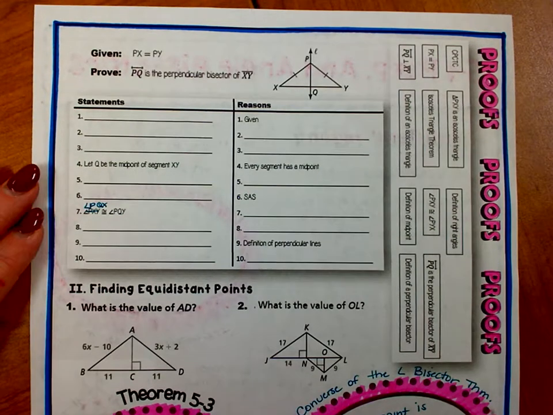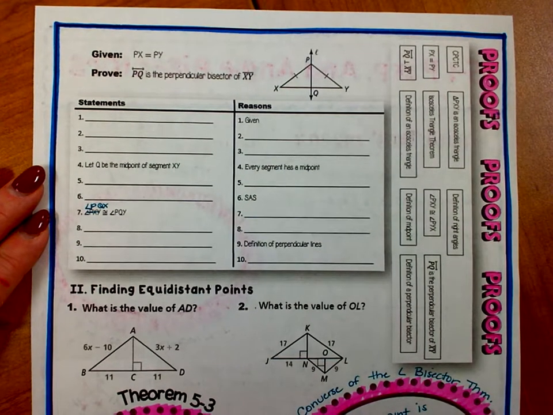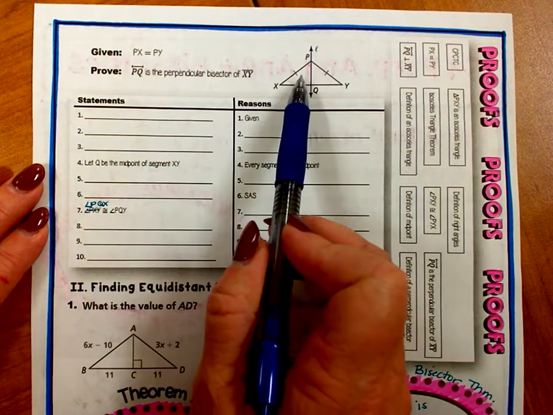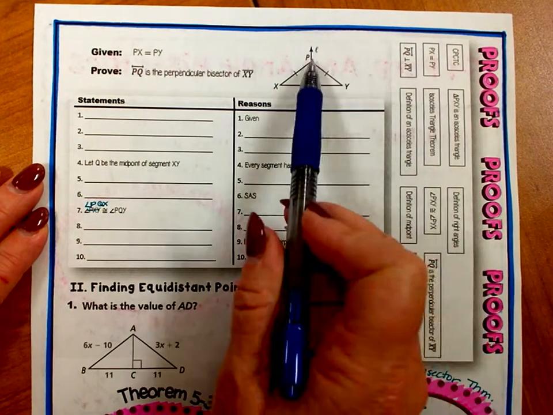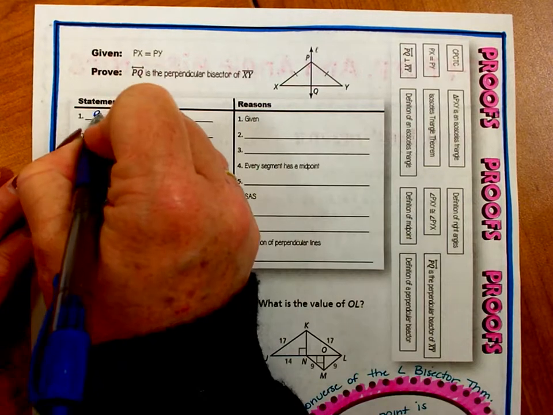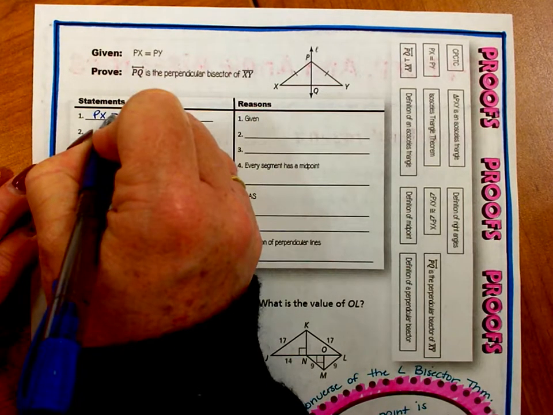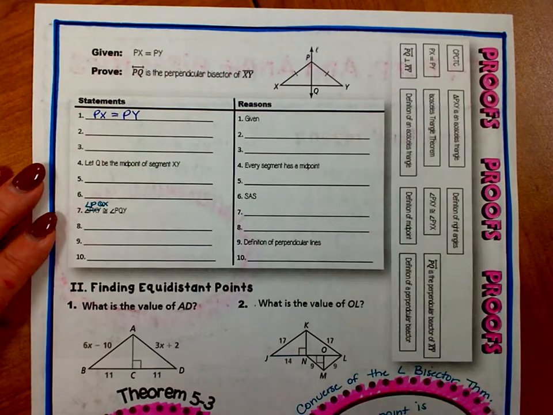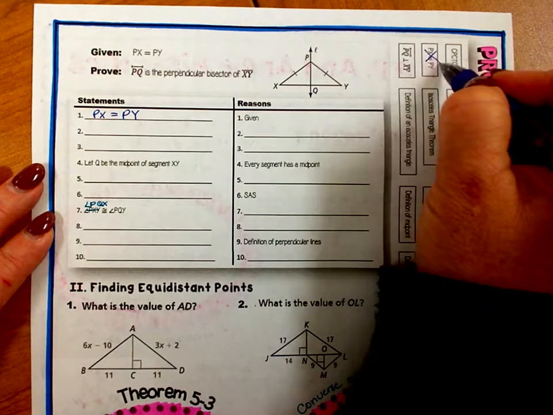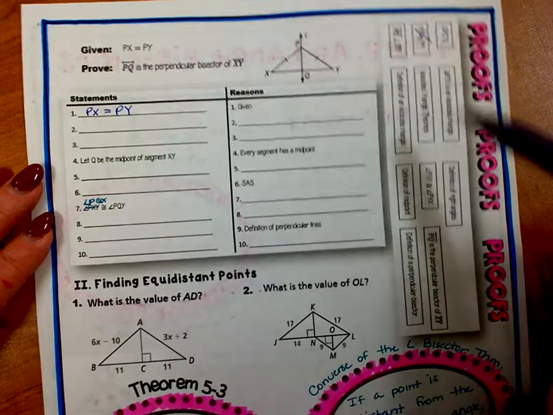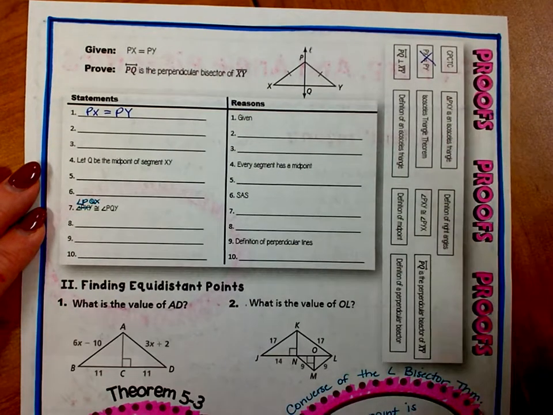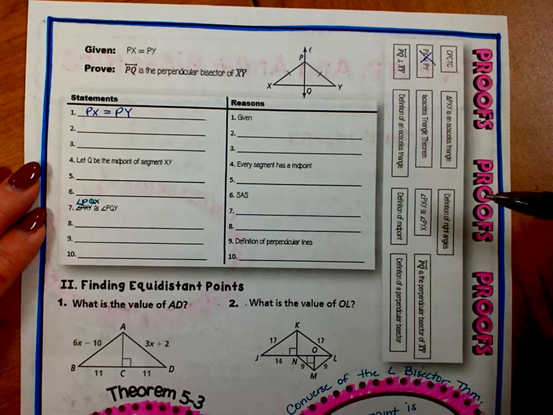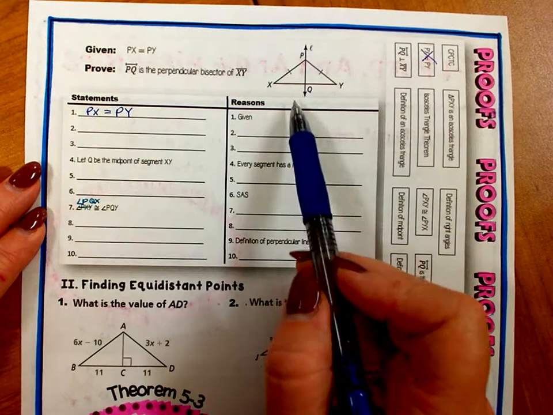First of all, we always start with the givens. Okay, so what is our given? It's both written and it's shown. PX is congruent to PY. Okay, so PX, or in this case, is equal to PY. And that's going to be our given. And we have one of those over here. So let's go ahead and cross that out because we have an answer bank over here on the right, and each of these is going to be used exactly one time. Okay, so what do we notice from that?